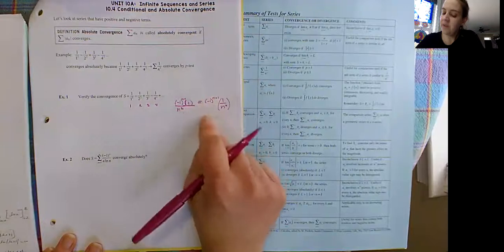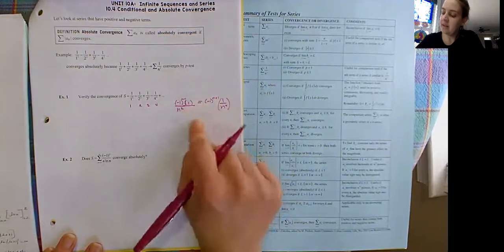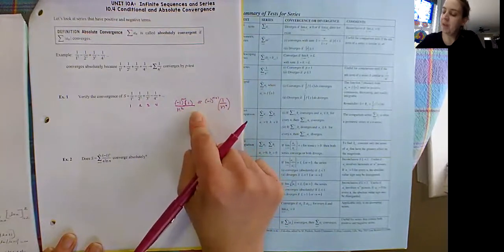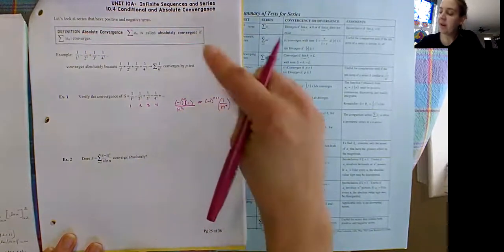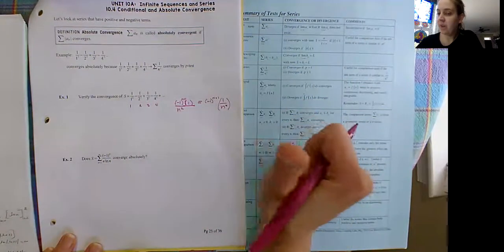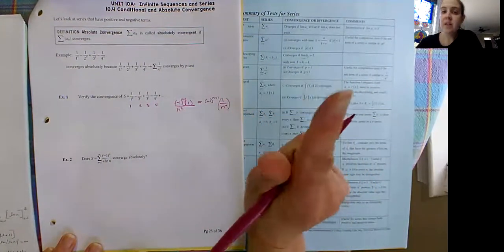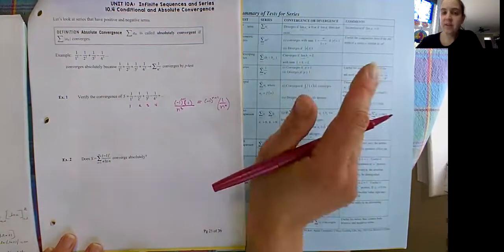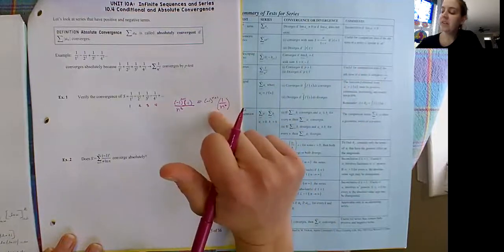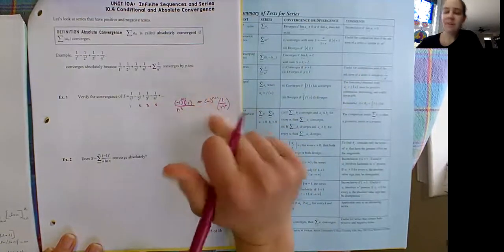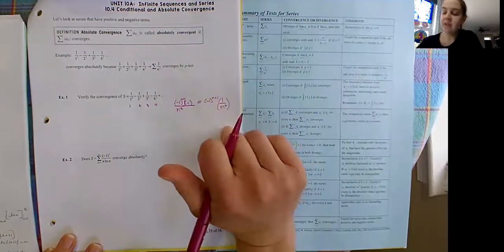So if you look at this piece, that's the whole thing. If you look at 1 over n squared, well, those are positive terms. They decrease, and they tend towards 0. So because this piece is alternating, I can say that this series converges by the alternating series test.